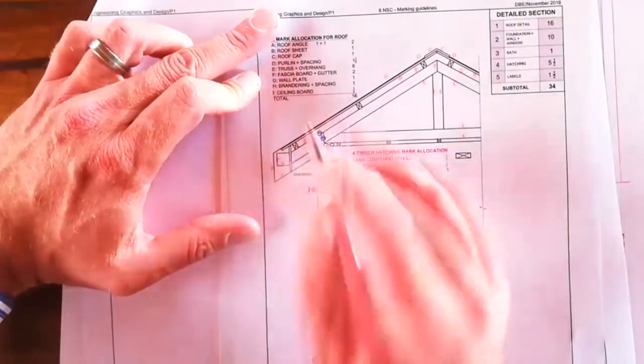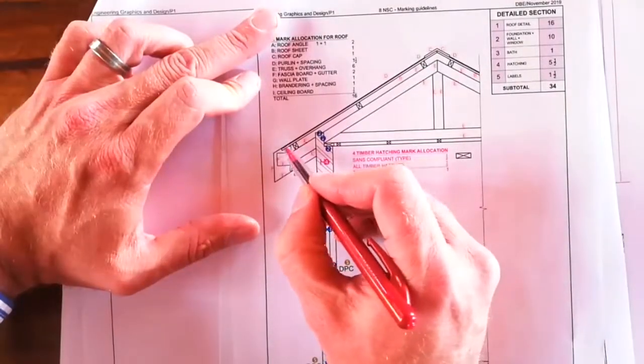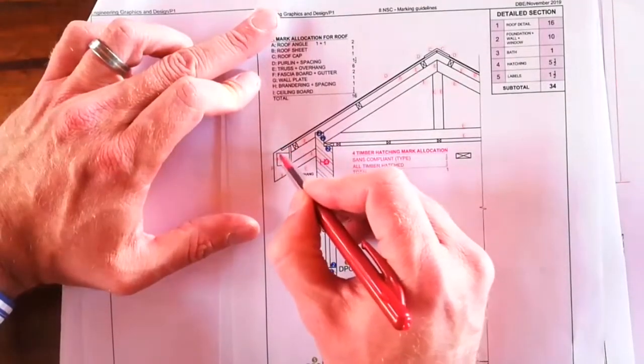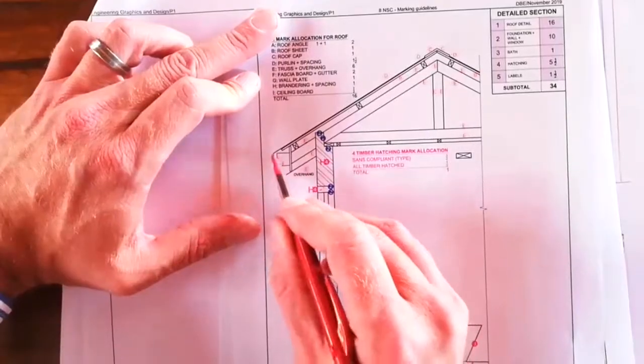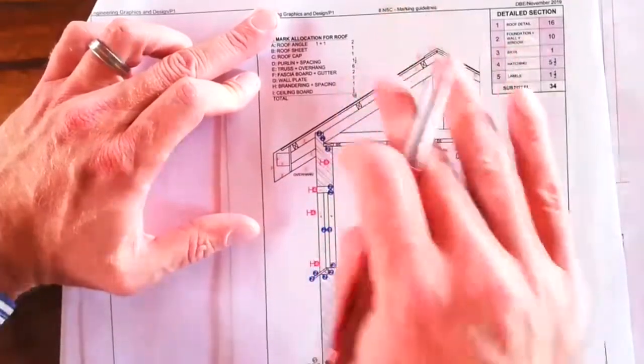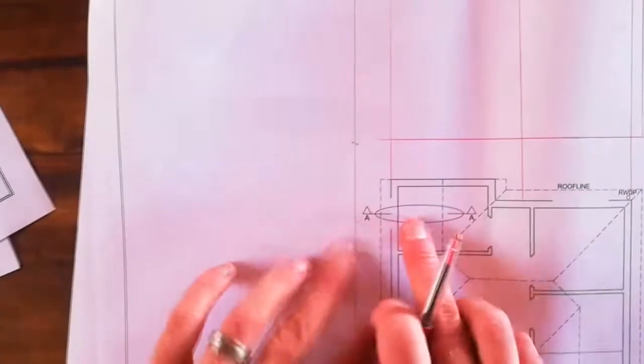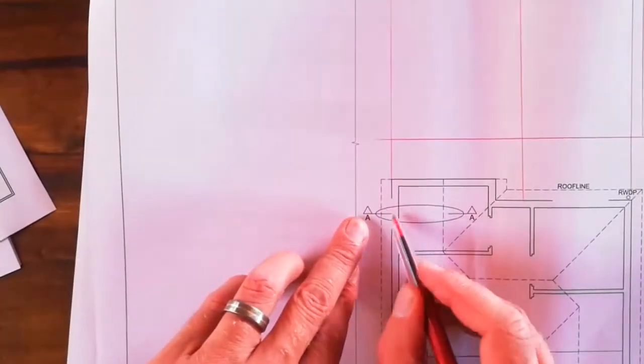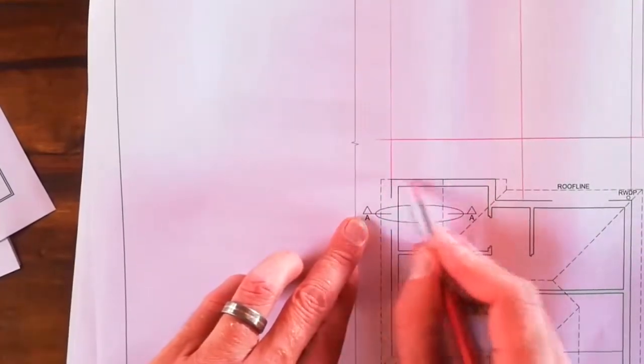Spaced correctly as indicated in the question, and your corrugated iron roof sheet going into your gutter. And what is this? This is the face, the inside of the barge board. You can see here, if I'm looking in the direction of the arrows, and I've cut through here, there's a barge board on this end.